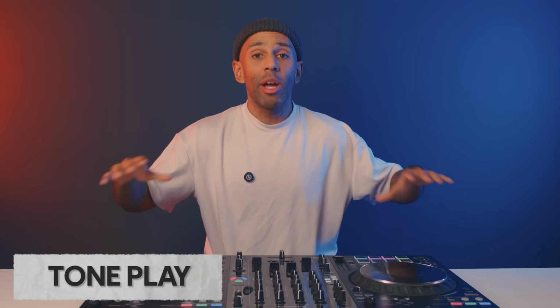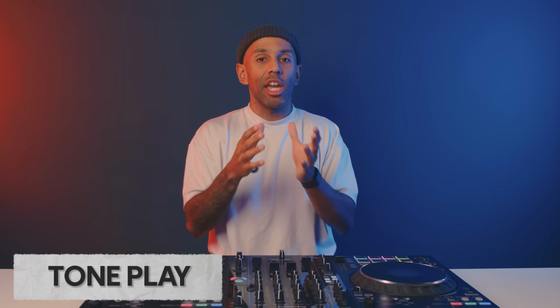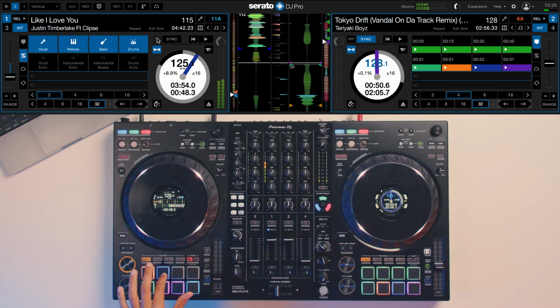The next transition is all about tone play, which you don't see as much anymore, but it's a really cool technique. And I do actually see a lot of viral TikToks and Instagram reels going off when people do tone play, because it's a really interesting technique when you get it right. What we're going to do is take this classic Justin Timberlake track, and at the end of it, it's got a very, very popular riff.